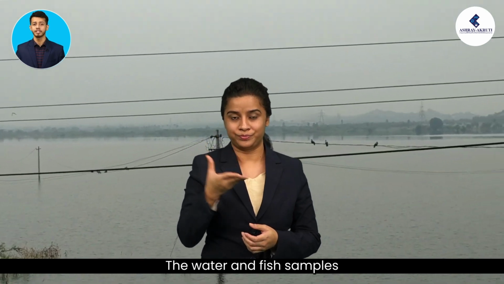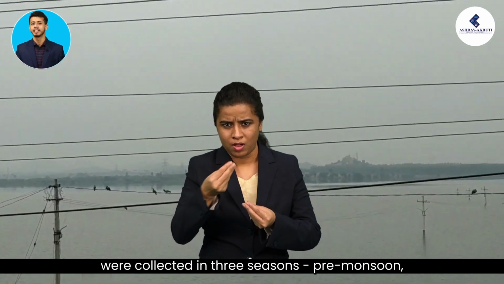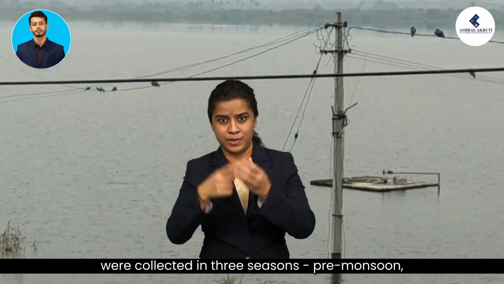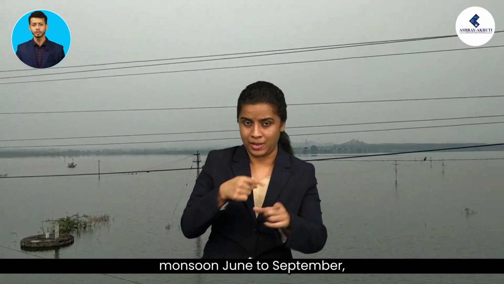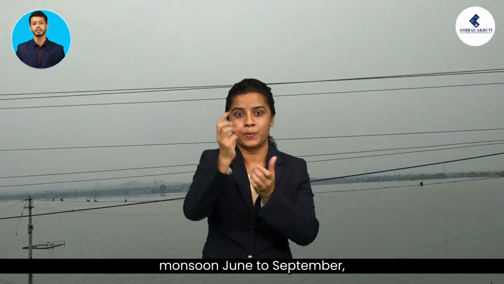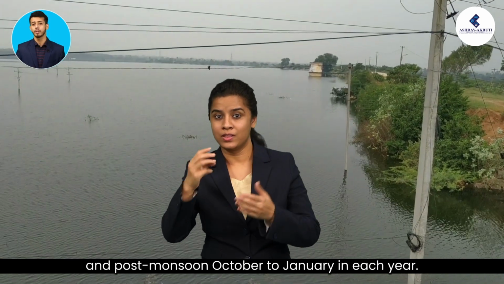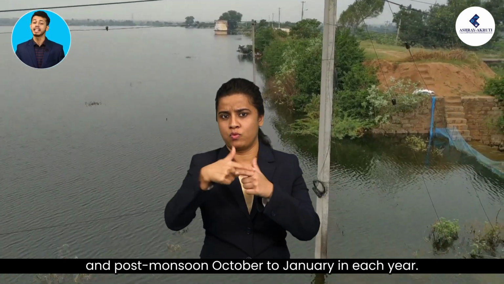The water and fish samples were collected in 3 seasons: pre-monsoon, February to May, monsoon, June to September, and post-monsoon, October to January in each year.